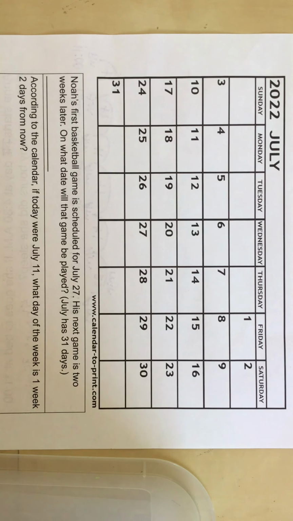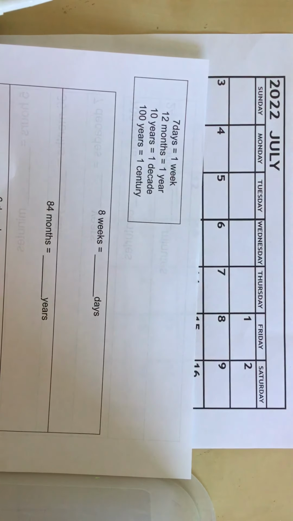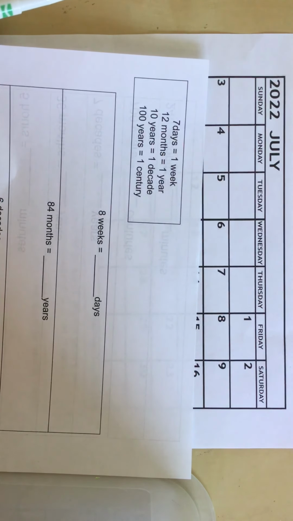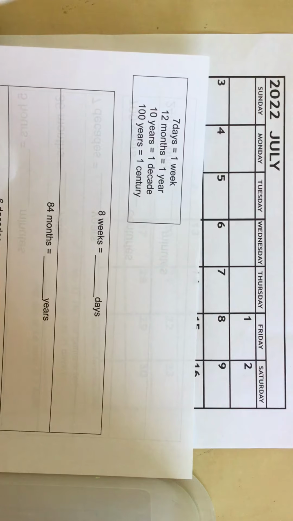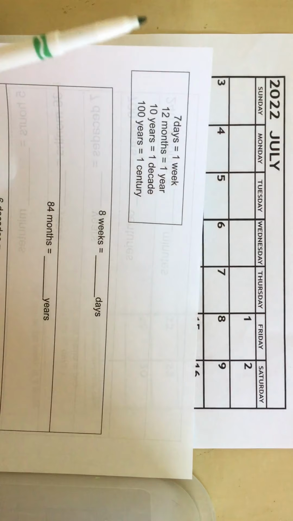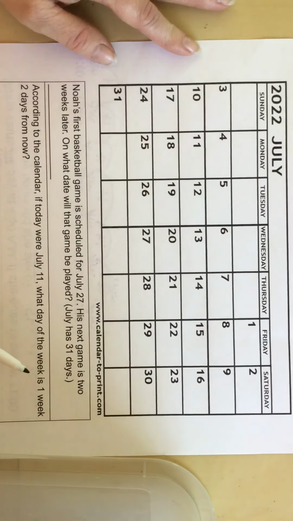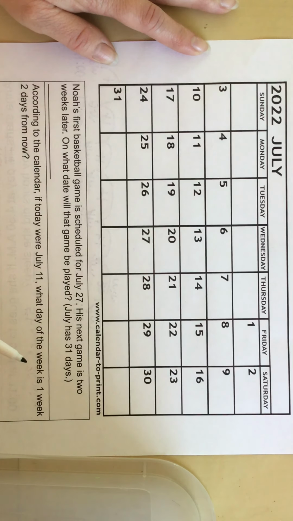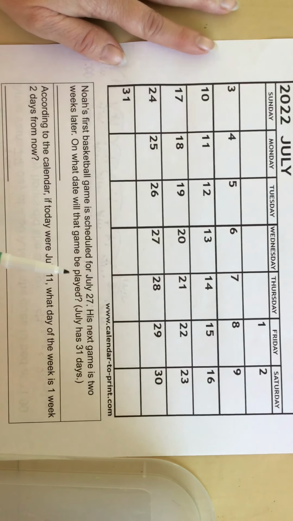Today we're talking about the calendar. We do know there are 7 days in a week, there are 12 months in a year, there are 10 years in a decade, and 100 years in a century. We're not going to be talking about weeks in a month, or in a year, which there are 52 weeks in a year.